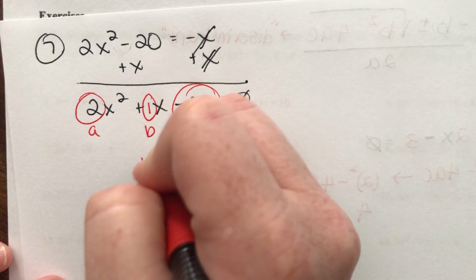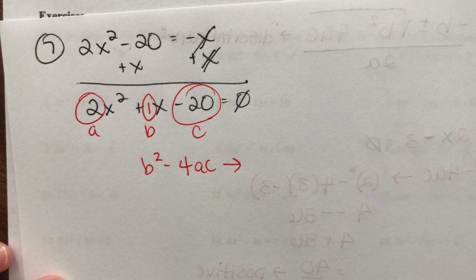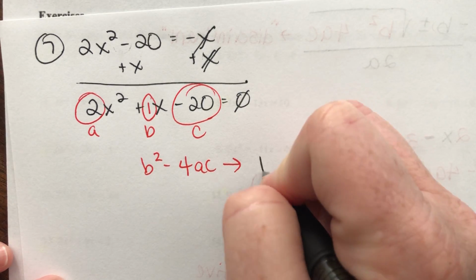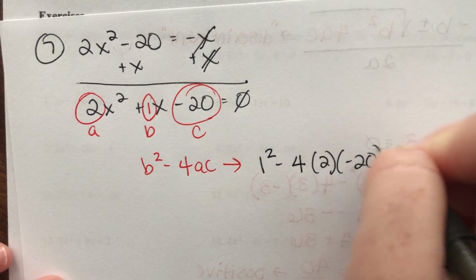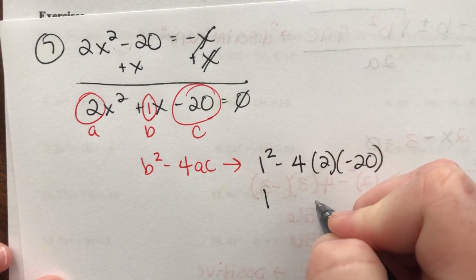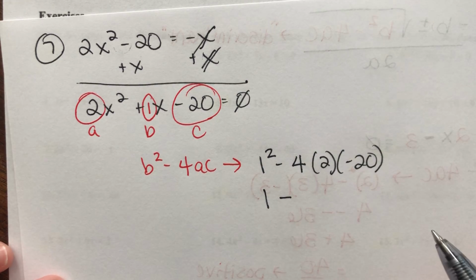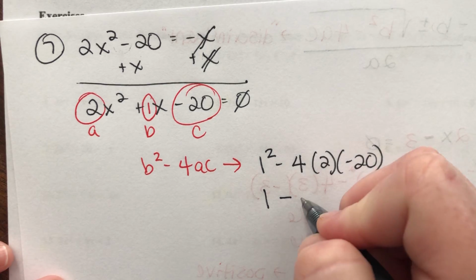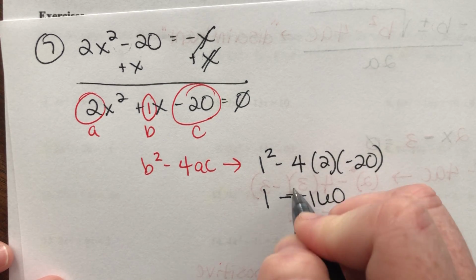And I'm using b squared minus 4ac to determine how many solutions I'm going to get. So that's 1 squared minus 4 times 2 times negative 20. 1 minus 4 times 2 is 8. 8 times negative 20 is negative 160. So double negative becomes a plus.